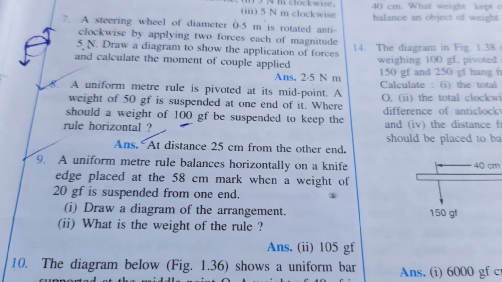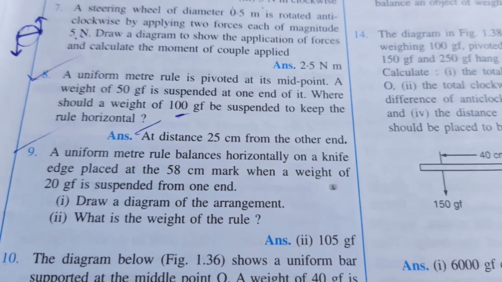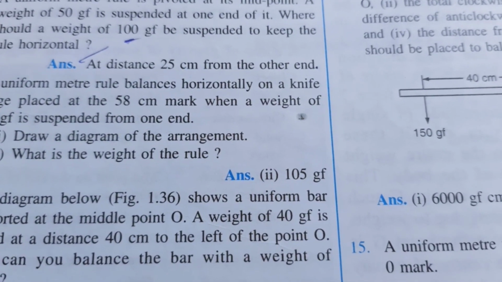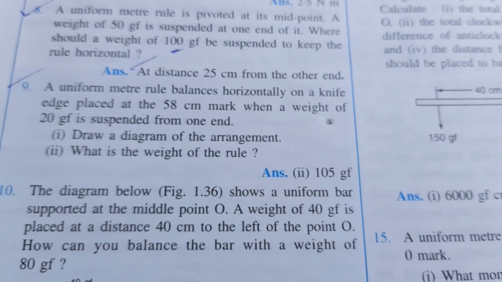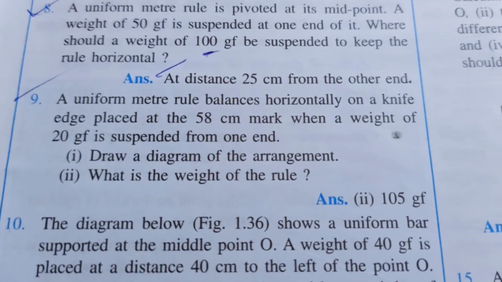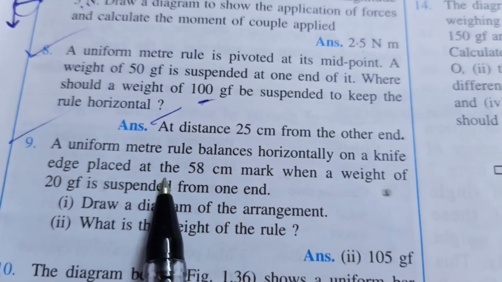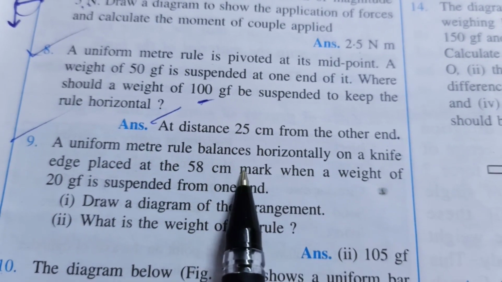All the numericals are related to the meter rule, and question number 9 is a very important question, and it is more conceptual also. A uniform meter rule balances horizontally on a knife edge placed at 58 centimeter mark.